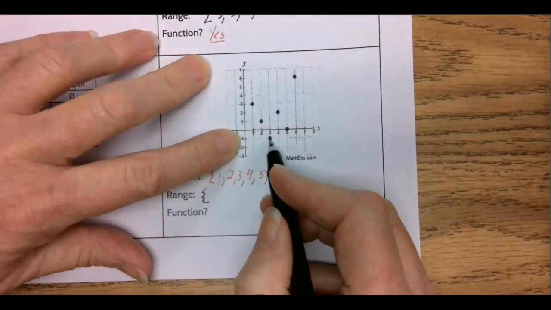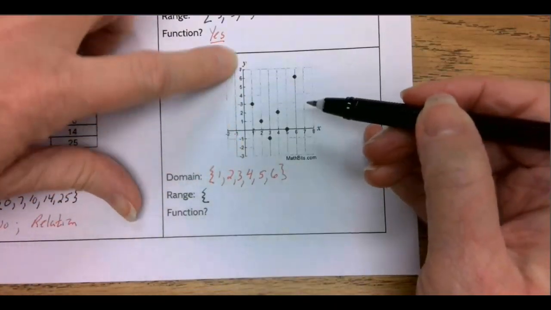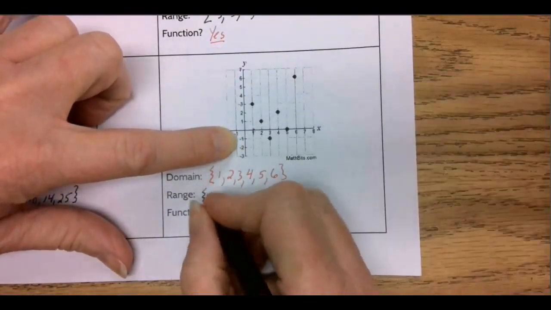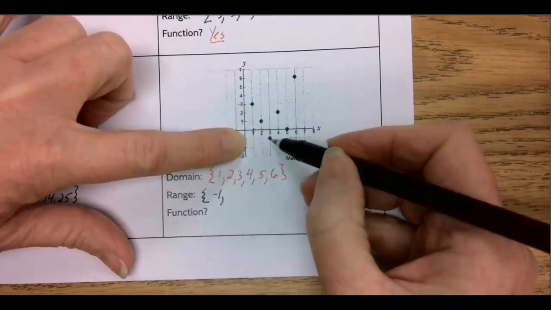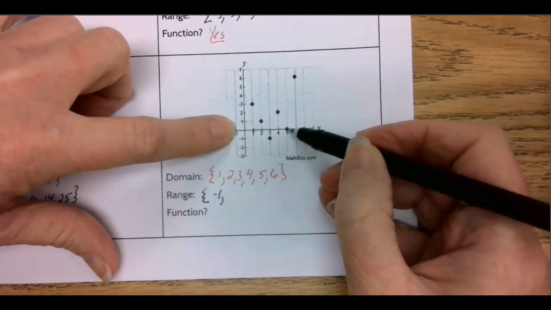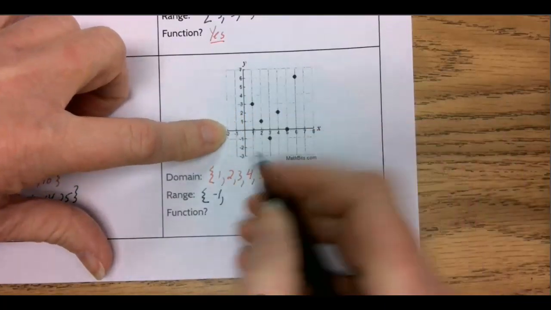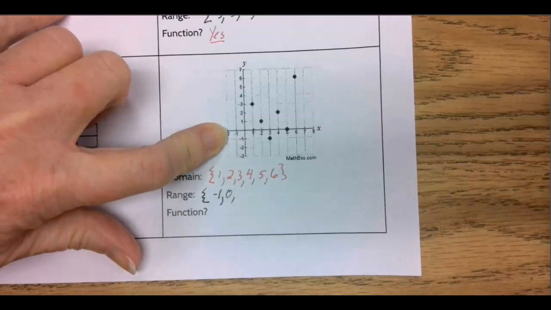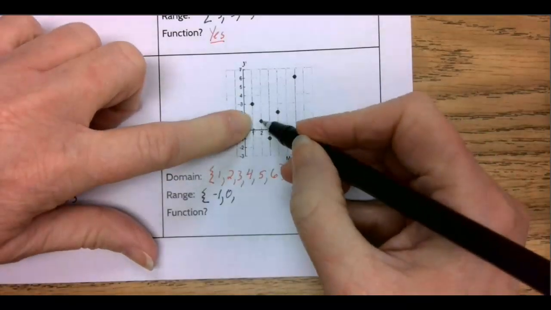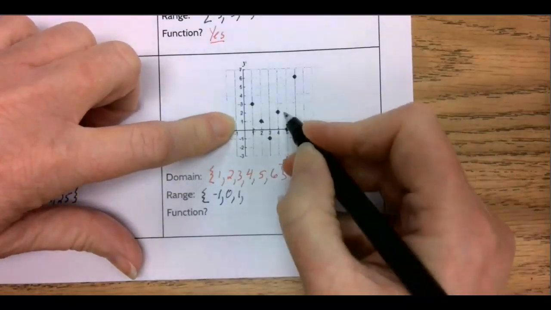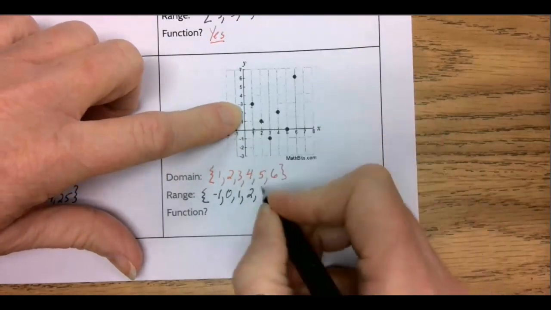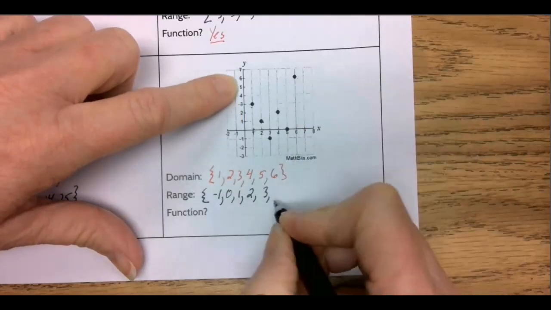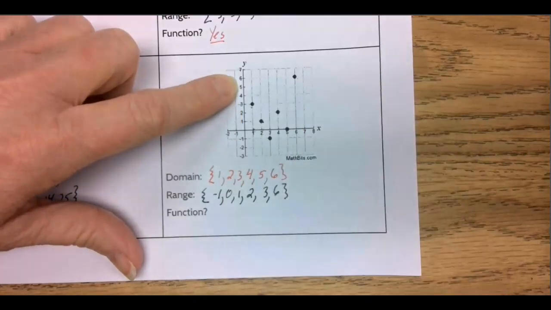So here we go. My lowest y value, because this is my y-axis, is -1. So I don't want to just go left to right. I want to go lowest to highest. My next one would be 0. Now my next one is 1. My next highest one is 2. My next one is 3. And then I go all the way up here to 6.